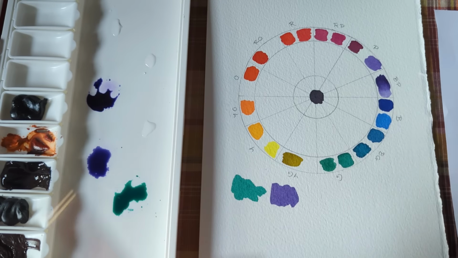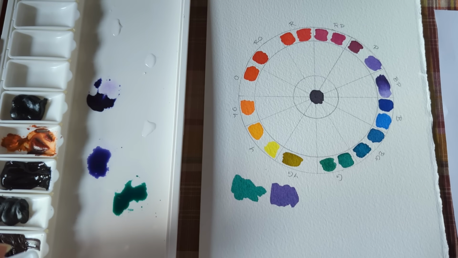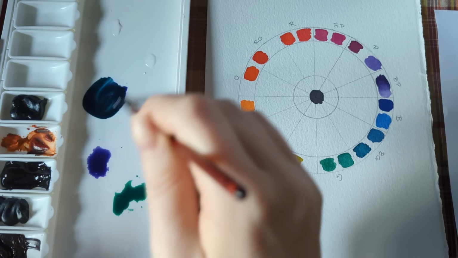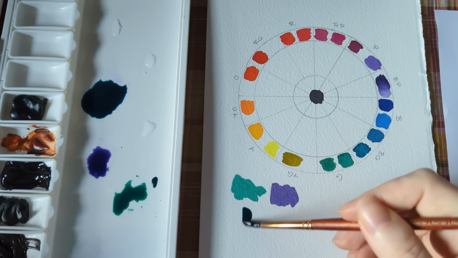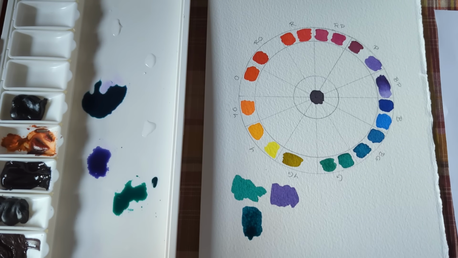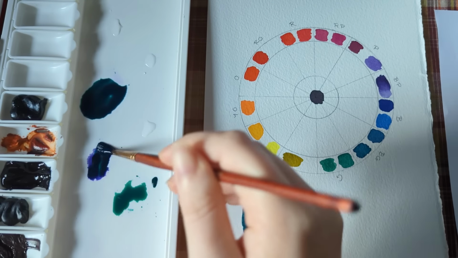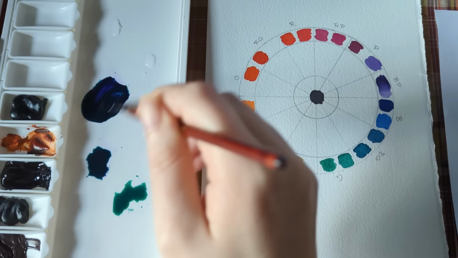So as you can see, I've just put down dioxazine violet here. And now I'm going to take phthalo green. Again, just to prove that is phthalo green. I'm going to start here with a slightly more blue-green, so we're getting more of a phthalo turquoise. And then I'm going to add more and more purple to it.